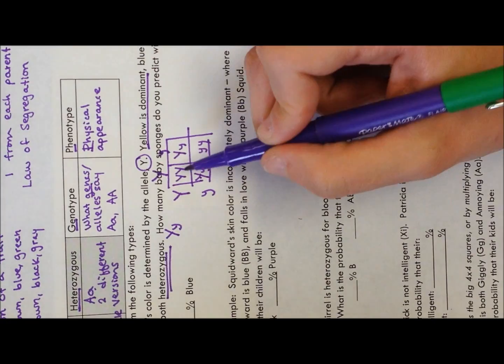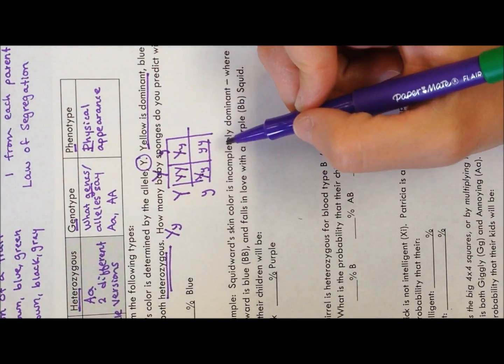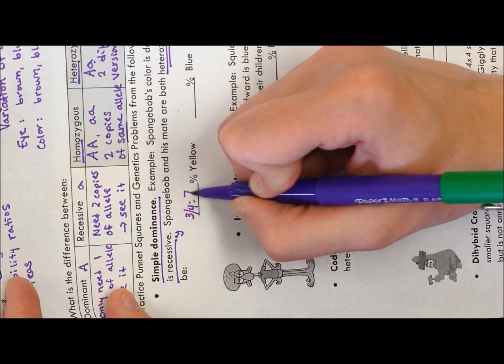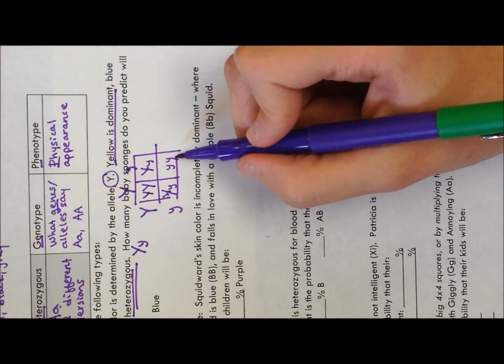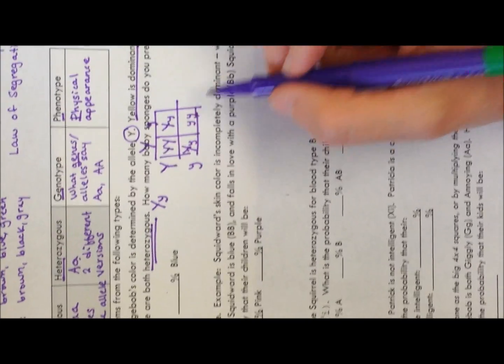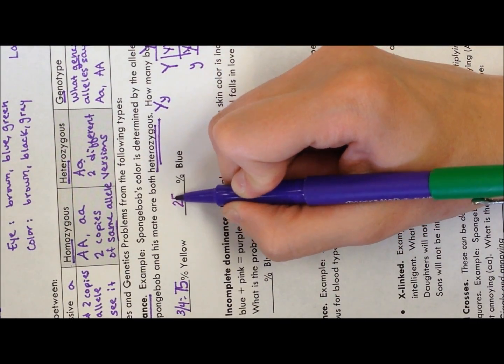So remember, if it's dominant, you only need one copy of the capital Y to look yellow. So here I've got 1, 2, 3 of them that are going to look yellow. 3 out of 4 equals 75%. That leaves us with this little guy right here, little y, little y. We're going to only see that homozygous recessive, which is our blue. 25%.